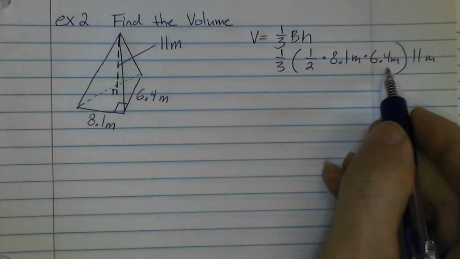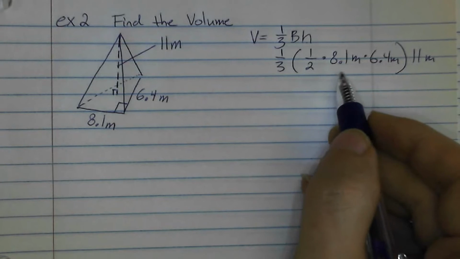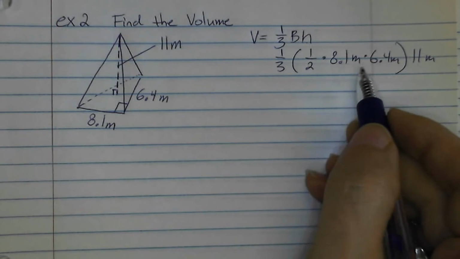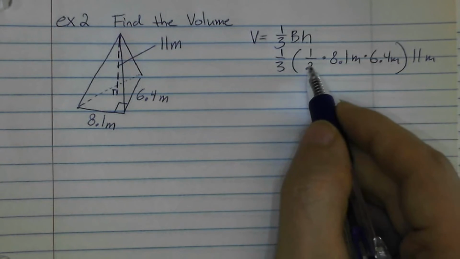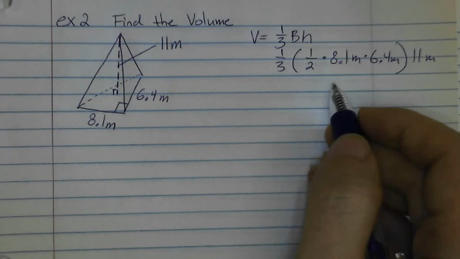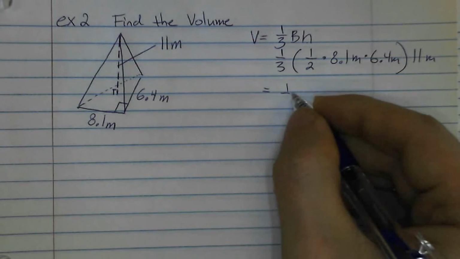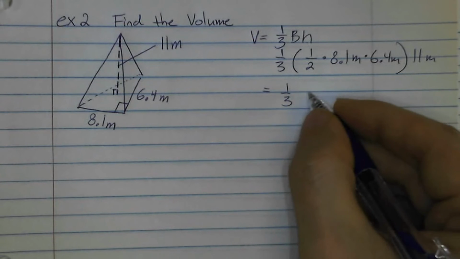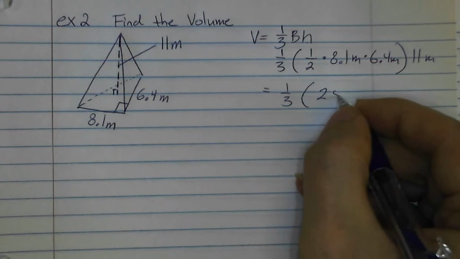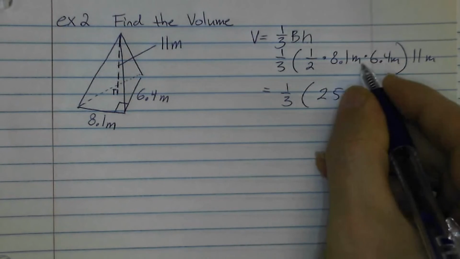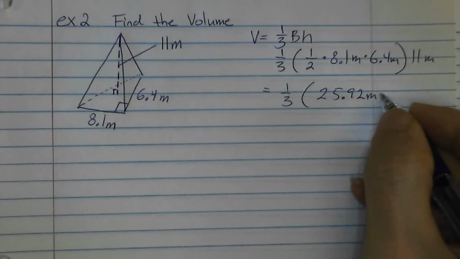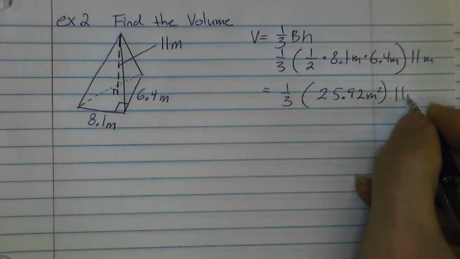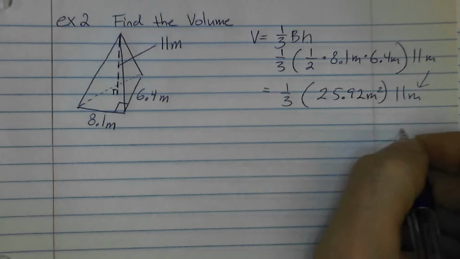So, first we're going to take care of this stuff here. We've got 8.1 times 6.4 times half or divided by 2, whichever way you want to think about it. It's the same thing. And we end up with 25.92, and meter times meter is meter squared. And we still have our 11 meters there. I just brought that down.